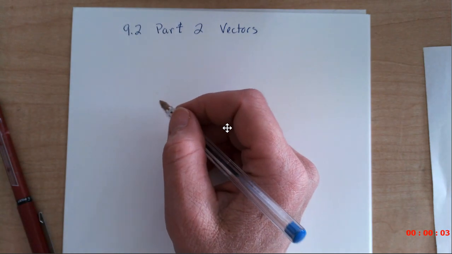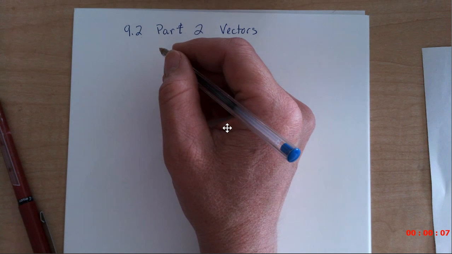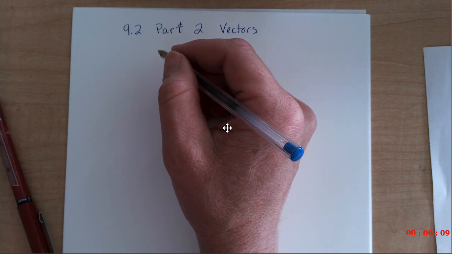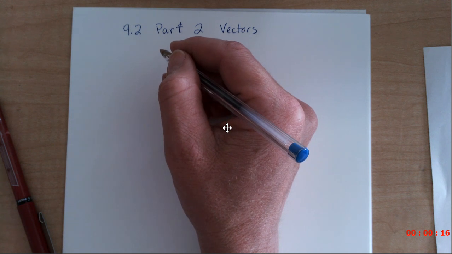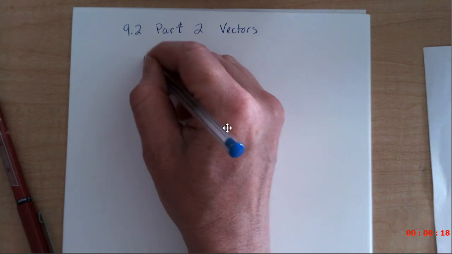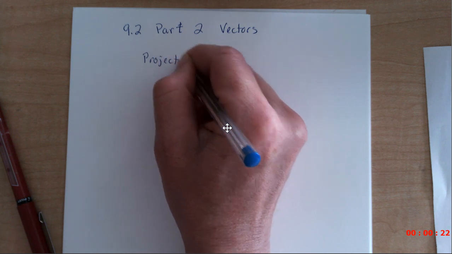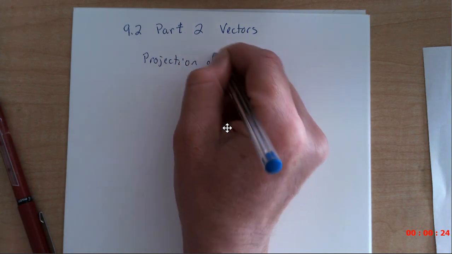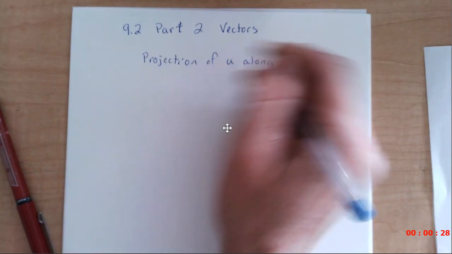So we're continuing section 9.2, which is more about vectors. So we had just done the component of u along v, and now we're going to talk about the projection of u along v. So it's written, well, I'll write it up. Projection of vector u along vector v.